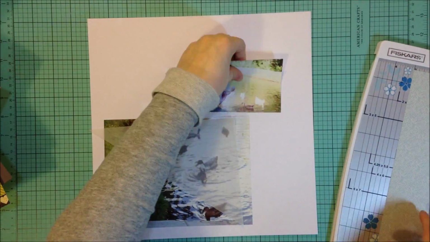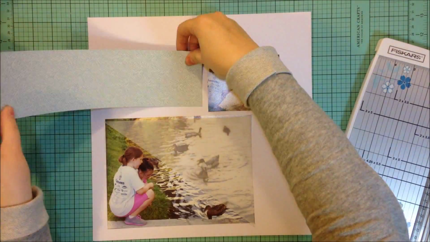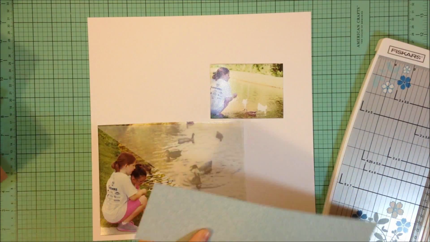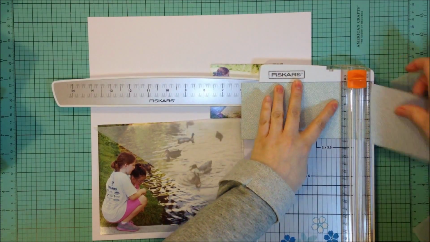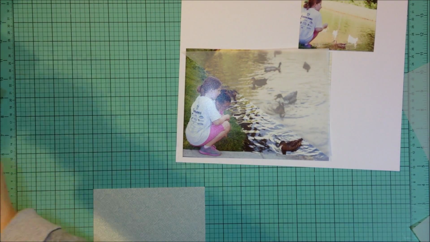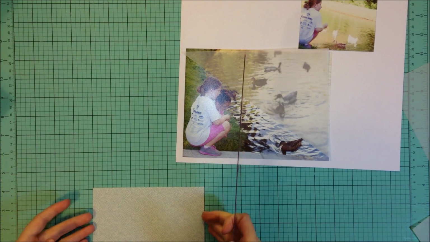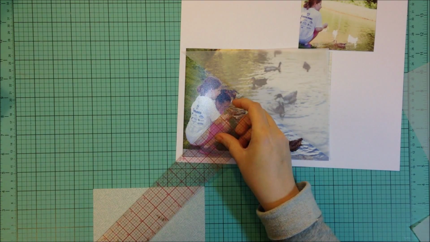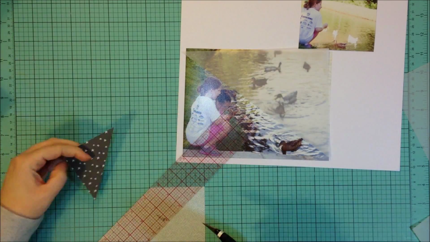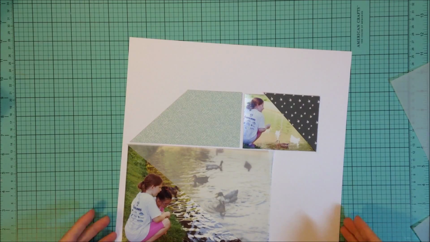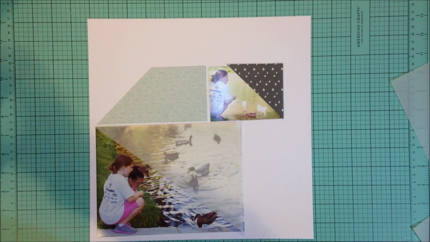I had three out, but I couldn't quite figure out a way to do the design that I wanted with all three photos, and these two photos told the story well enough. So the other smaller photo is 3 by 4, and so what I've decided to do is cut all of my pieces to make my design in 3" by 3" squares or 3 by 6" strips, and then I am cutting them into triangles, and I'm just going to kind of arrange them here on the page.